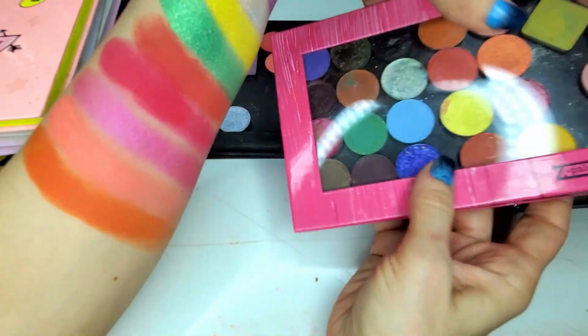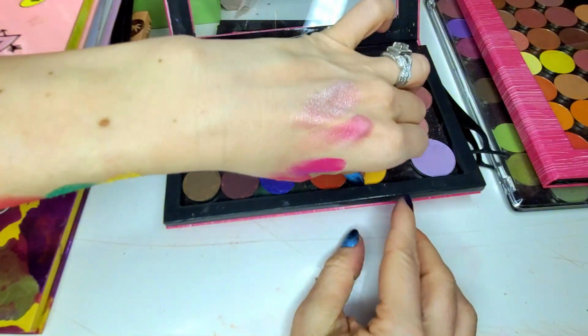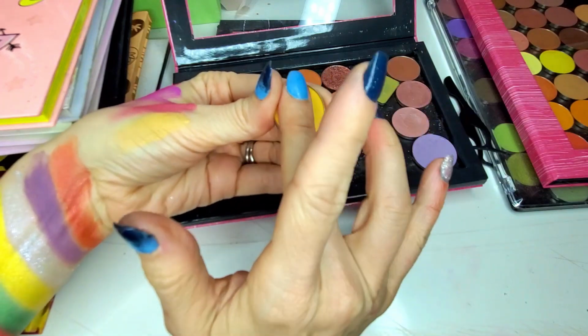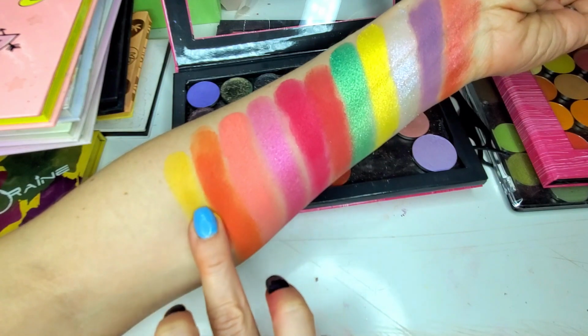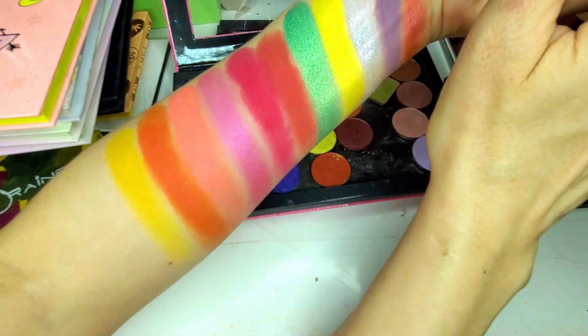All right, now moving on to this one. Ooh, yes, I see a yellow that I definitely want. This is from Ruby May Cosmetics, and this is in Golden Hour. This is such a good matte yellow. I really like the Ruby May Cosmetics formula.